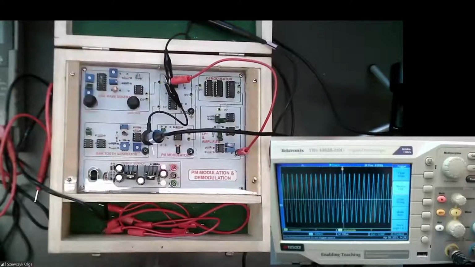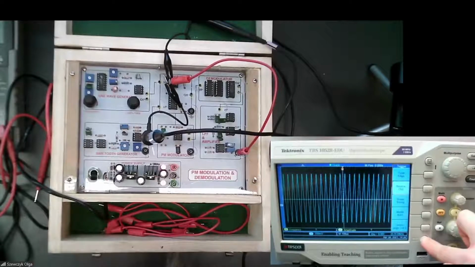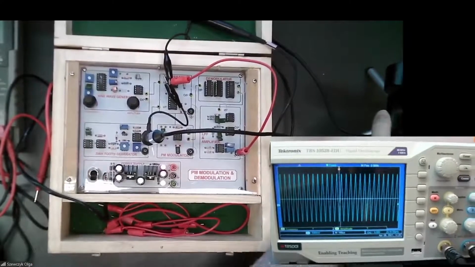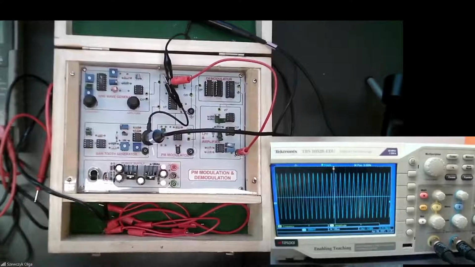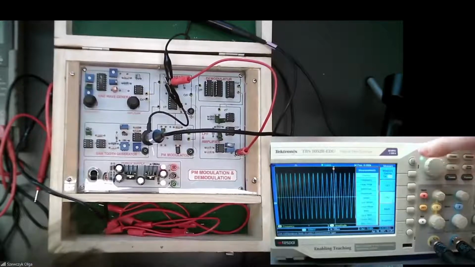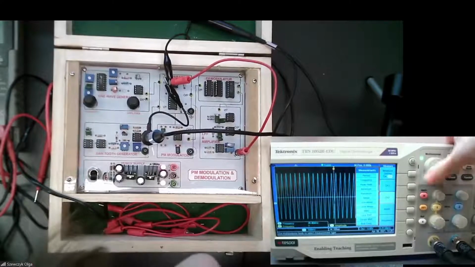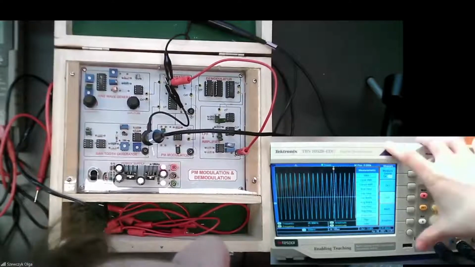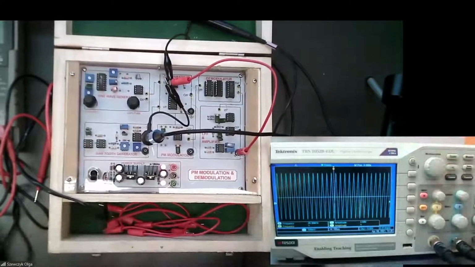But first, yeah, let's stop it. So again, we need to press here, measure, choose channel 2 and choose frequency. And amplitude.